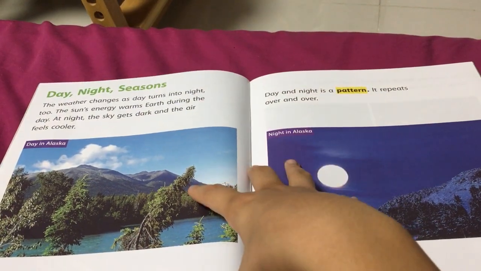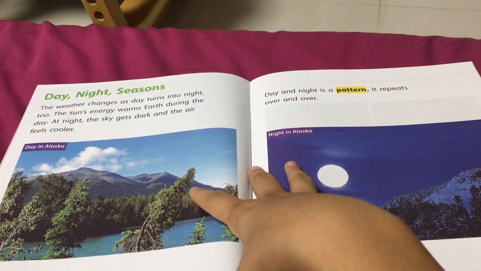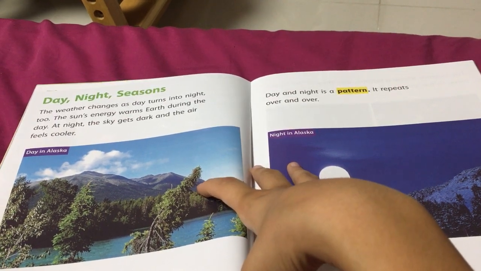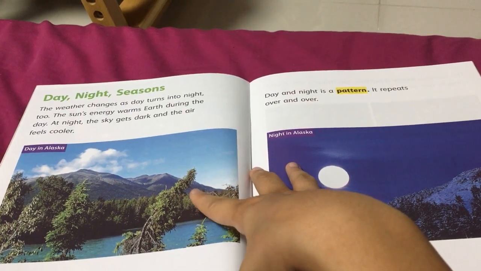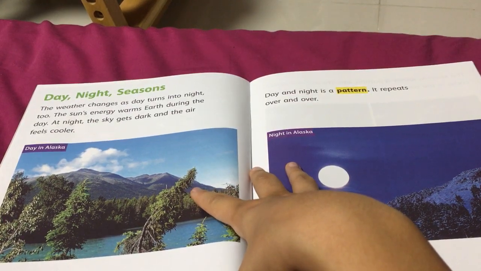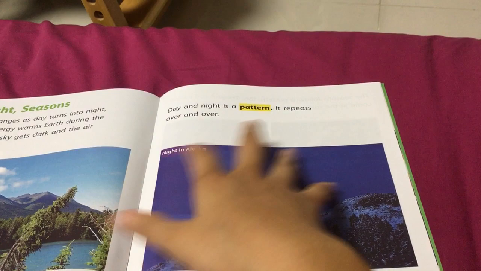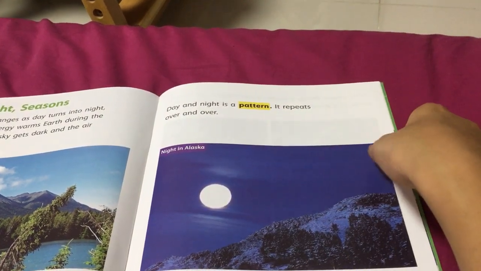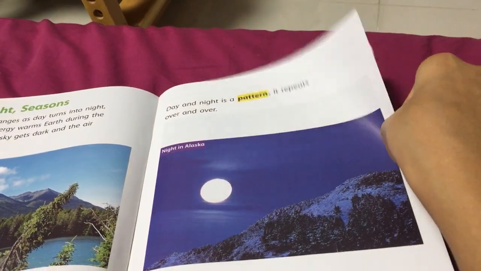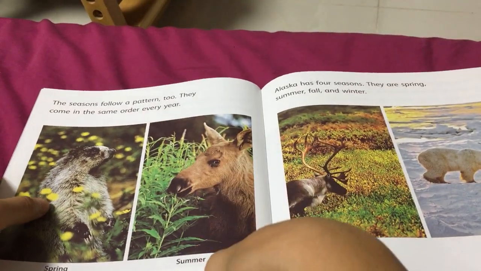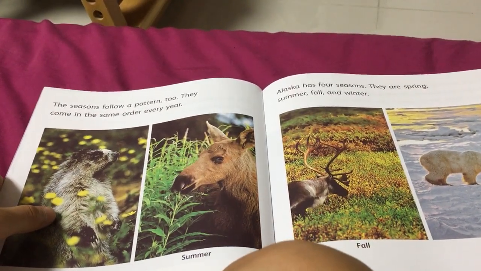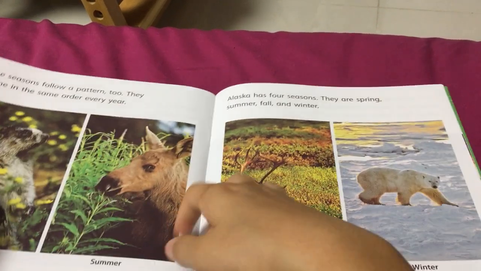Day, night, seasons. The weather changes as day turns into night too. The sun's energy warms Earth during the day. At night, the sky gets dark and the air feels cooler. Day and night are a pattern. They repeat over and over. The seasons follow a pattern too. They come in the same order every year.